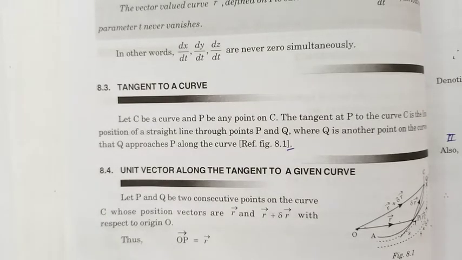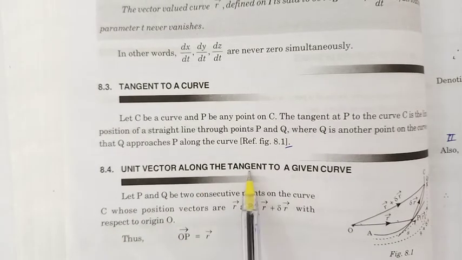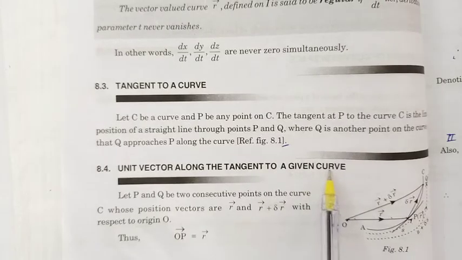Good morning, students. In today's lecture, we will discuss the unit vector along the tangent to a given curve, arc length, and related examples. So, first of all, let us derive an expression for the unit vector along the tangent to a given curve.